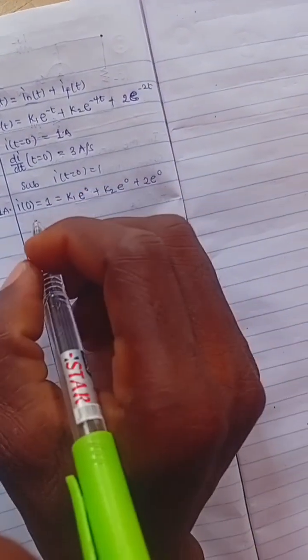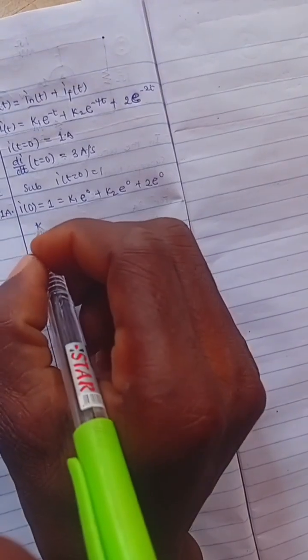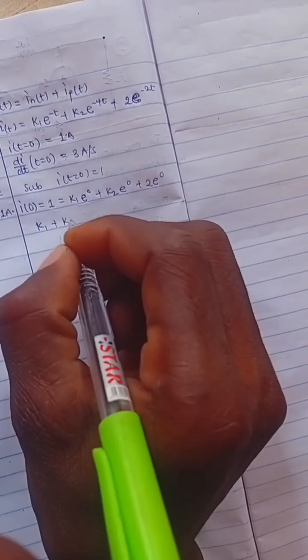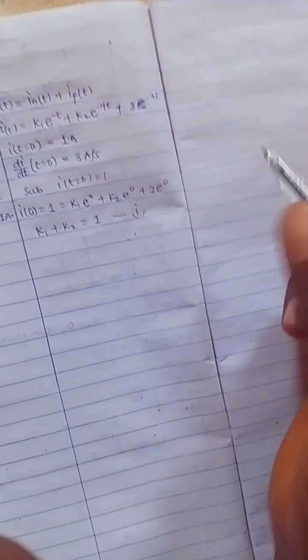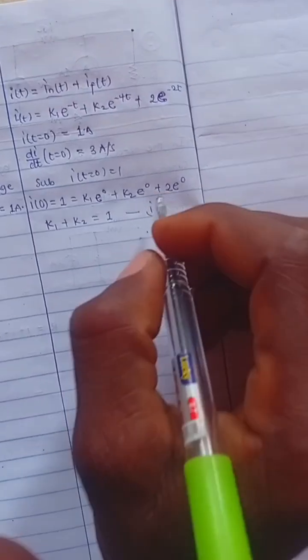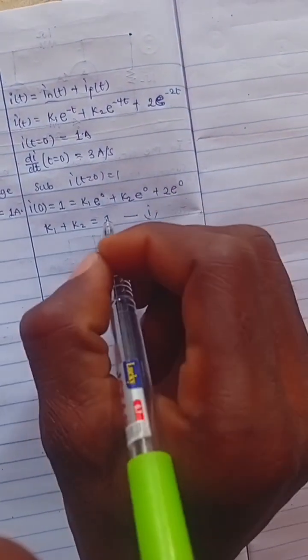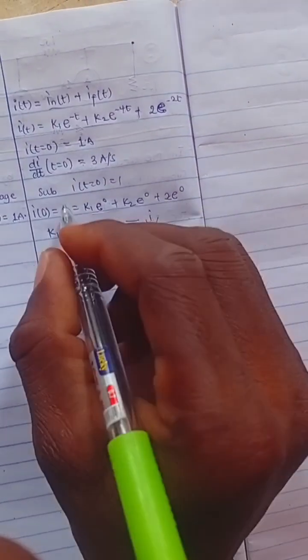So from here, we end up with k1 plus k2 is equal to 1. Call this equation 1. Why is this so? Because exponential 0 is 1. Sorry, it's going to give you minus 1, because the 2 will cross to this side.